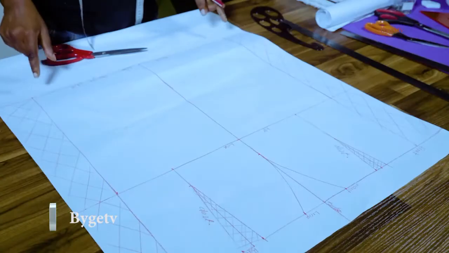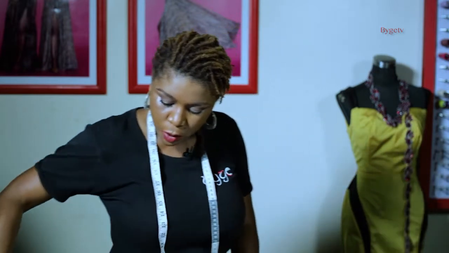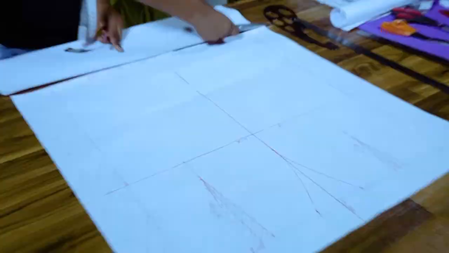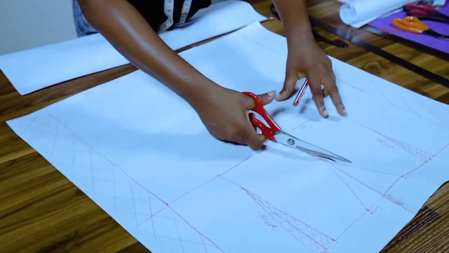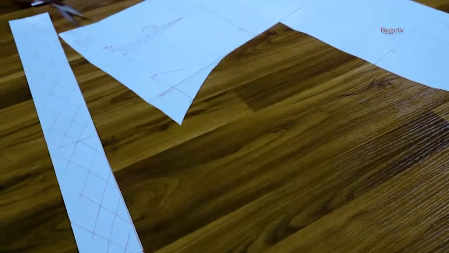So this is your basic skirt pattern, and this is the pattern where every skirt style will be based upon. I'm going to just cut this out now so we can cut it out on the fabric and see what it looks like. So just cutting along this line.